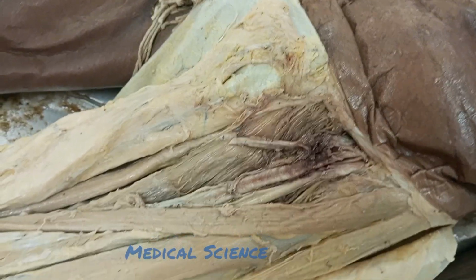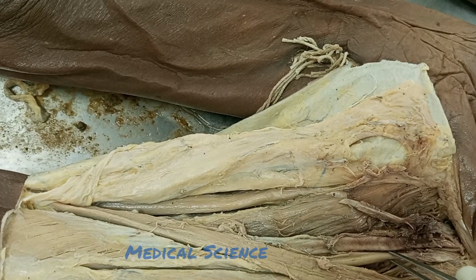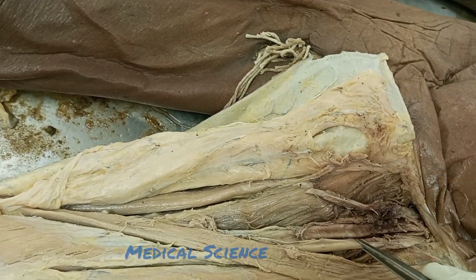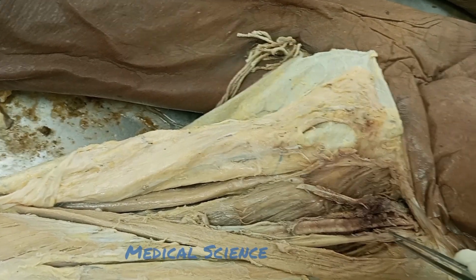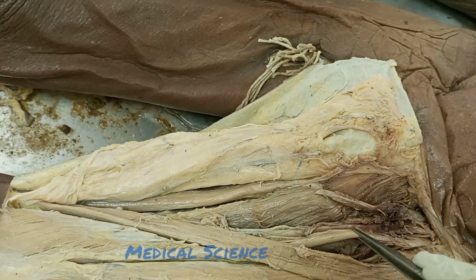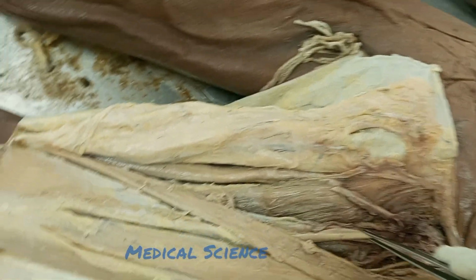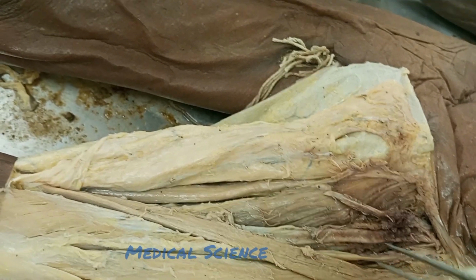Okay, what are the contents? You could see from here. So you will get this one, the femoral nerve, which is coming from the lumbar plexus. It has two divisions, anterior and posterior. Then the lateral and medial circumflex femoral arteries, which are branches of the arteria profunda femoris.